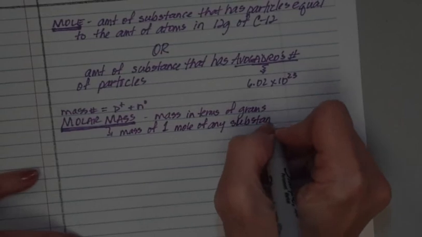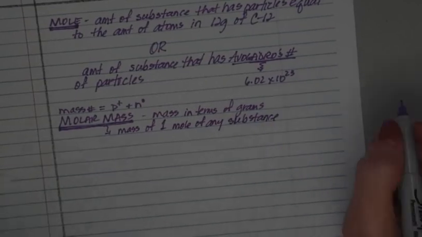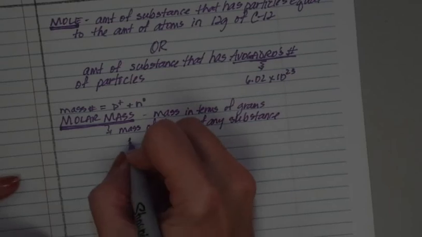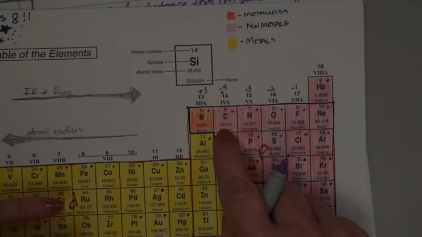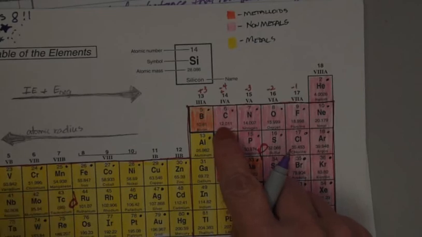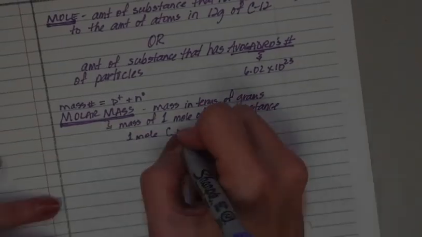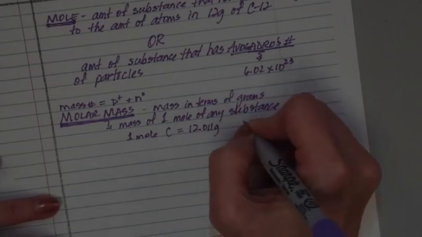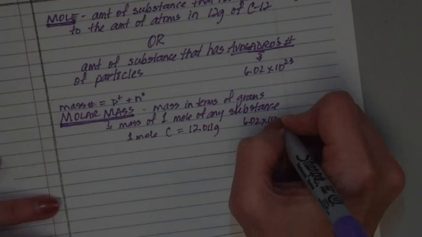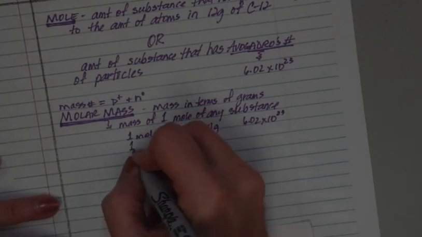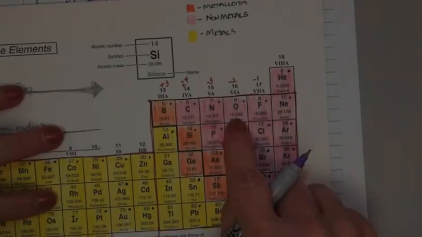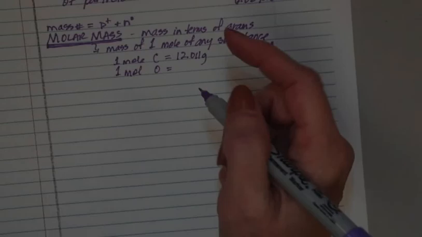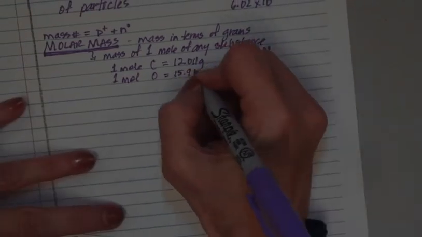So take out your periodic table. If you have 1 mole of carbon, then that 1 mole, that 6.02 times 10 to the 23rd particles, is going to weigh 12.011 grams. And that's going to be 6.02 times 10 to the 23rd. If you have 1 mole of oxygen, then that's going to weigh 15.999 grams. And that's also 6.02 times 10 to the 23rd.